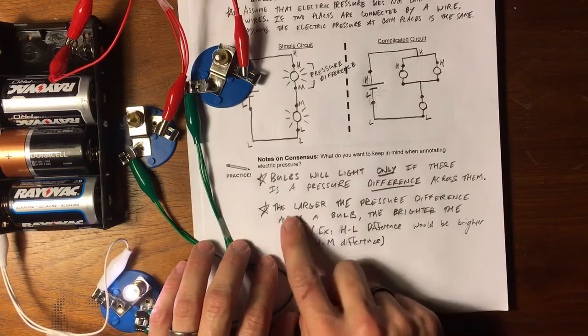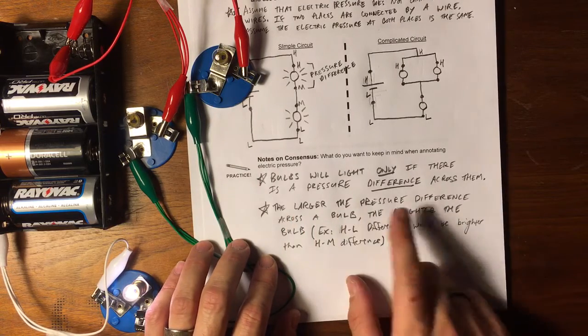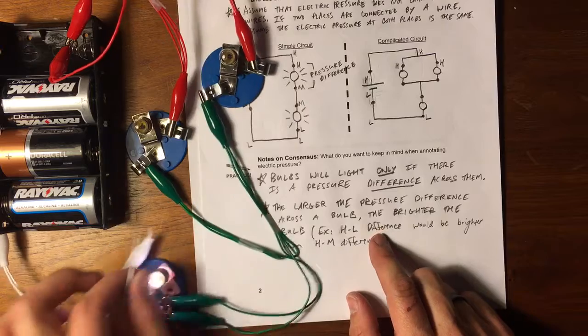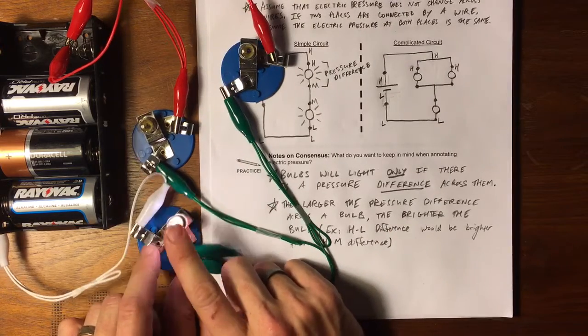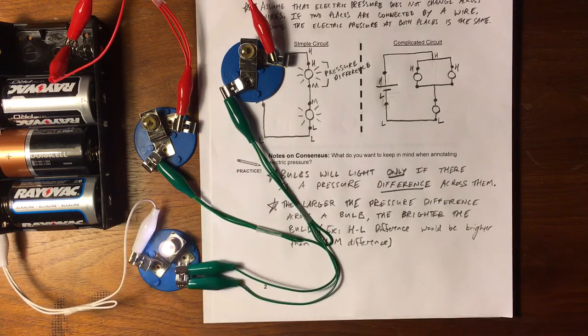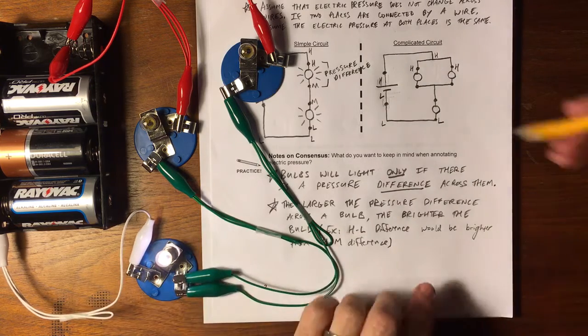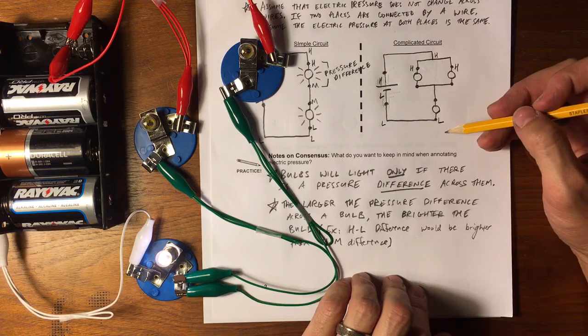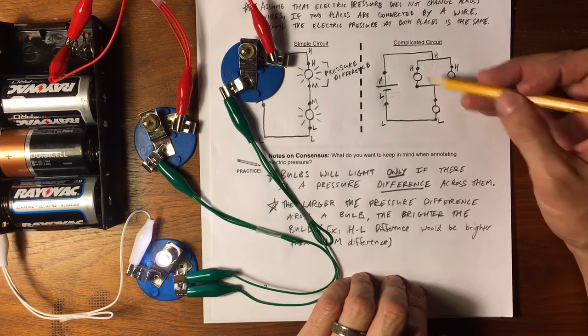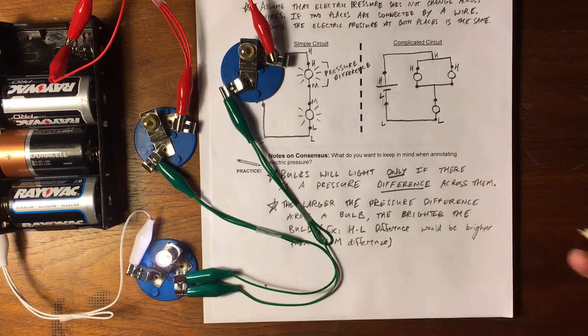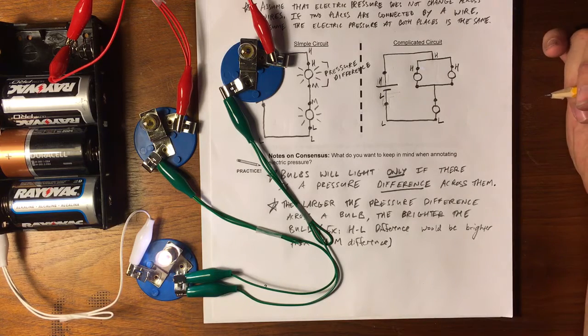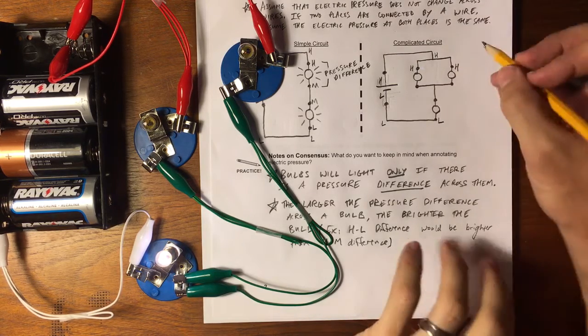Remember down here, the larger the pressure difference, the brighter the bulb. We know that this pressure difference across this bulb has to be way bigger because the bulb is brighter. And medium to low isn't a bigger pressure difference than high to medium. So we have to figure out a way out of this. We have to show with our annotation that this is a smaller pressure difference.